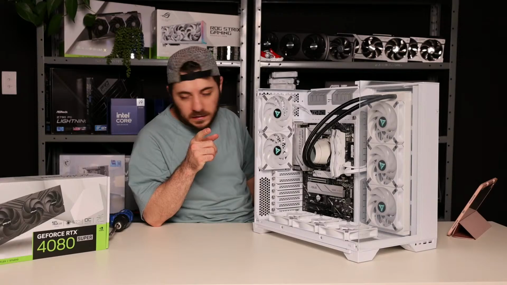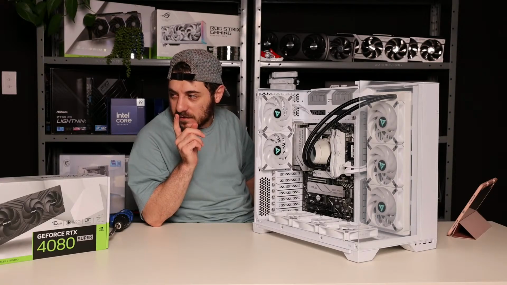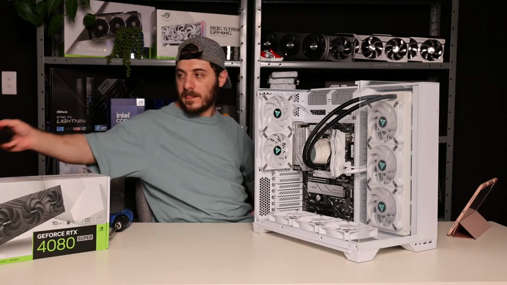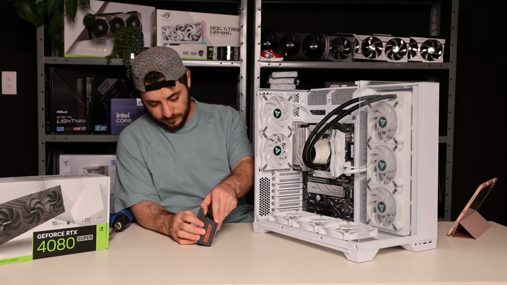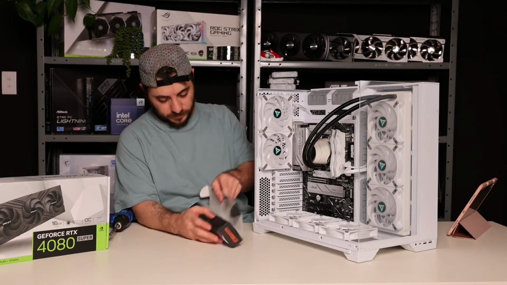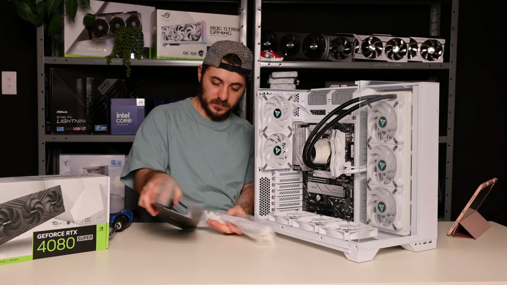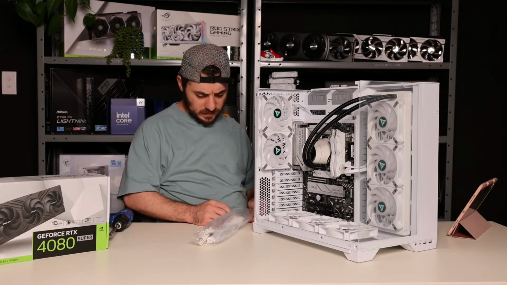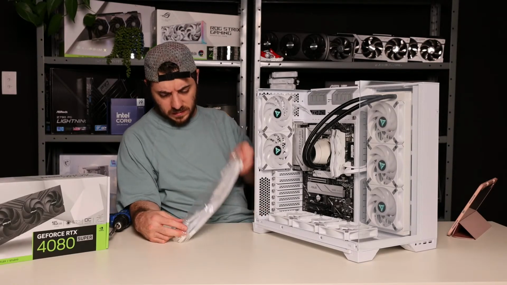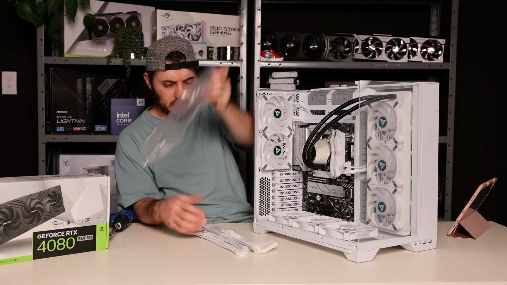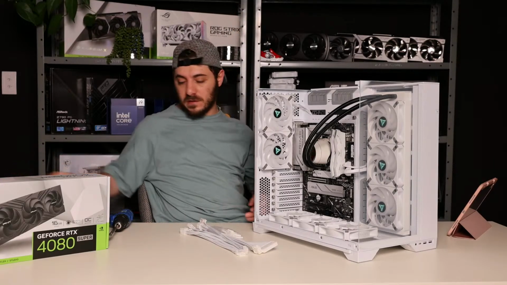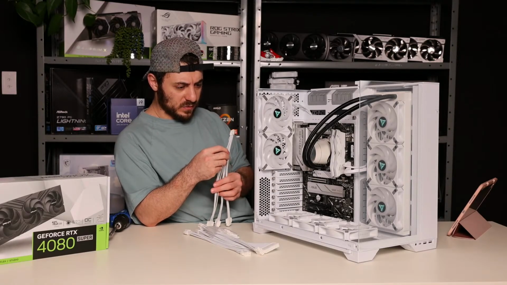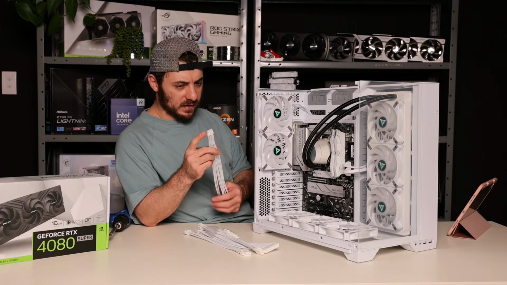I think I'll work on the cable extensions next. Then some cable management in the back there. And these are actually GeForce's newer cable extensions here with the 16 pin.